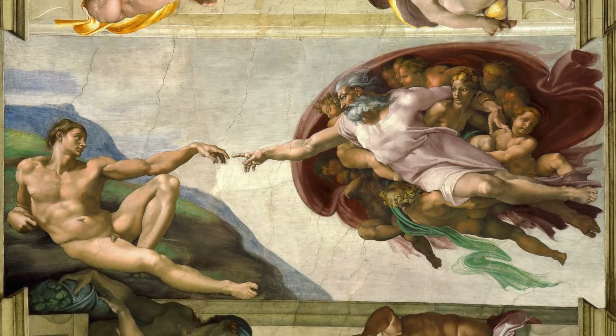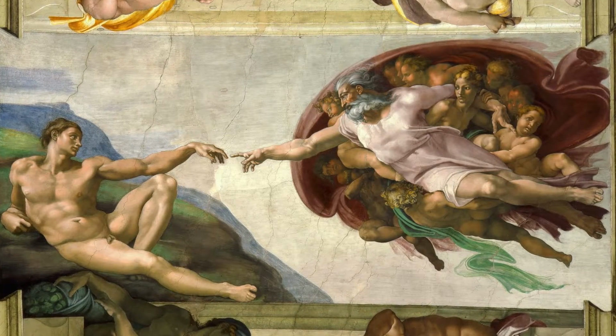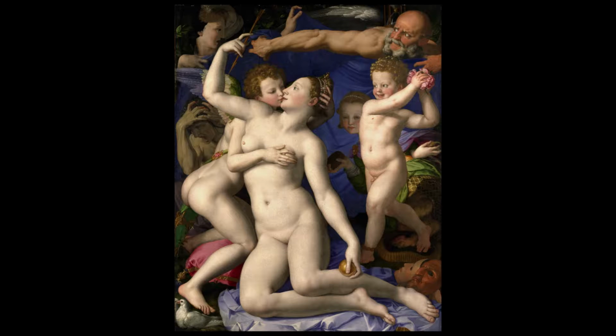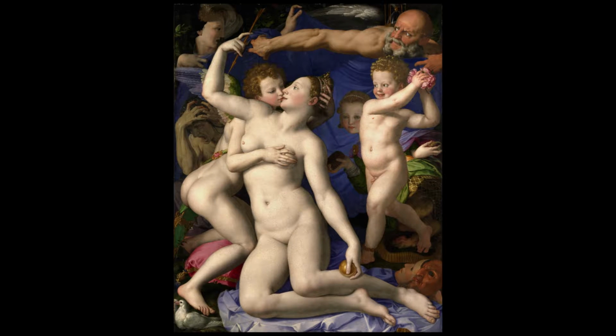Again, this is very clerical, is it not? The touch of life, the creation of humanity. Yet we see the Renaissance artistic conventions quite plainly in this famous painting. And then the last one, this is the Allegory with Venus, Cupid, and Time.